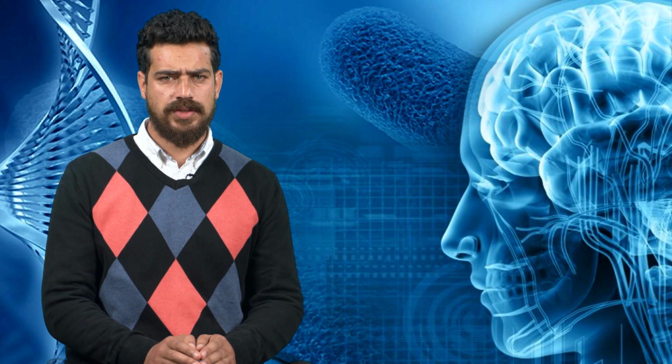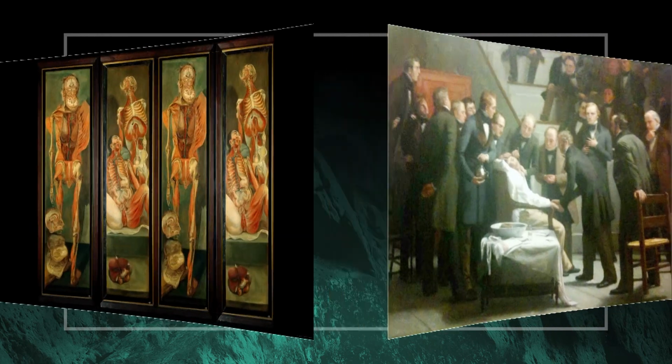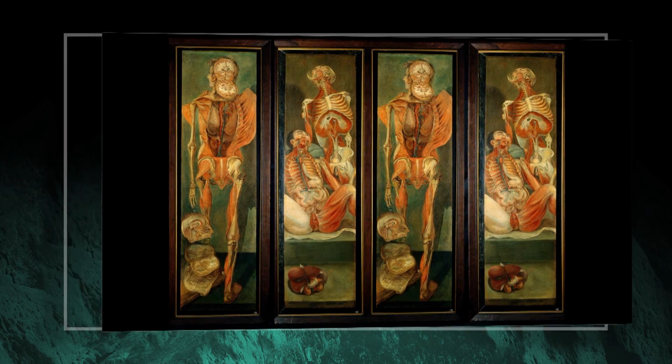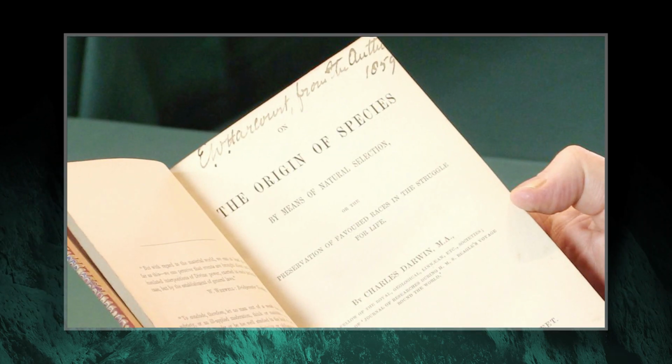During the 19th century, modern medicine was firmly established. Man was studied using dissection, physical investigations, and medical examination. Darwin's thesis, The Origin of Species, was published in 1856 and described the theory of evolution by natural selection.